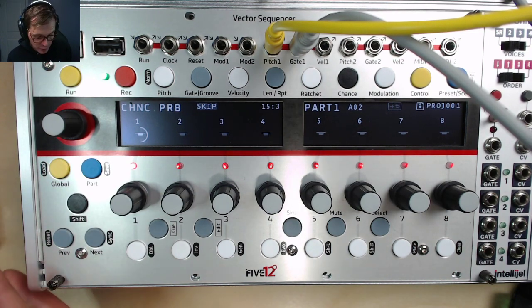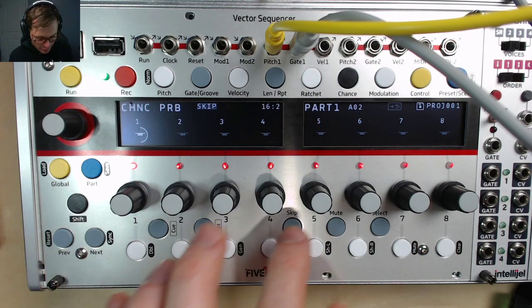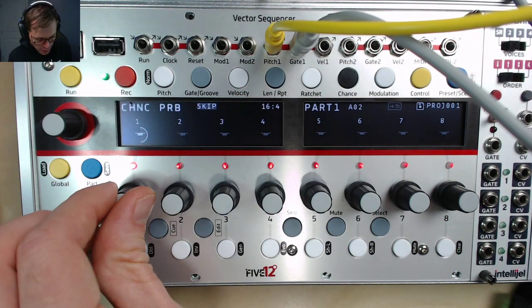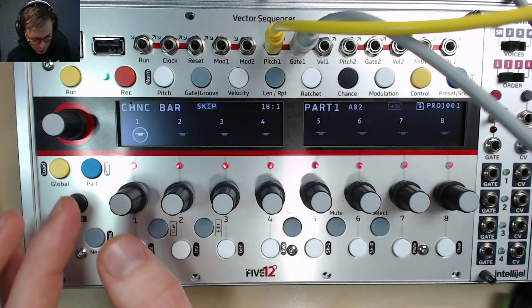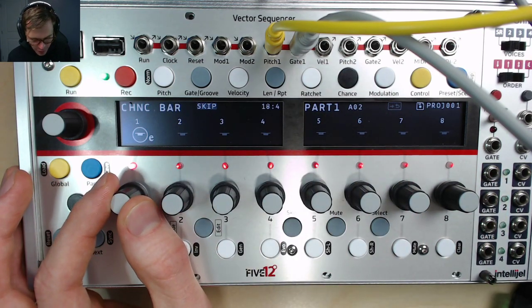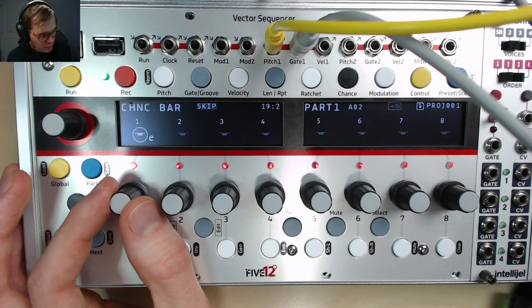So you can hear there's a 50% chance it's randomly muting it. We turned it up to 100% just for comparison's sake here. Here's the bar thing. So you can say every bar, or sorry, not every bar.